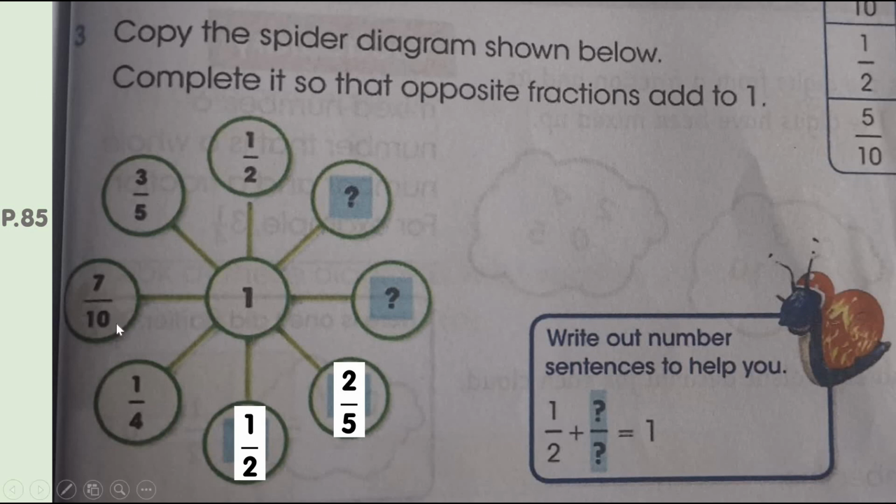Let's look at 7 out of 10. Now, what number do we add to 7 in order to have 10 and then we can get 10 out of 10? It's 3. So if we add 7 out of 10 to 3 out of 10, we will get 10 out of 10 and it equals 1.